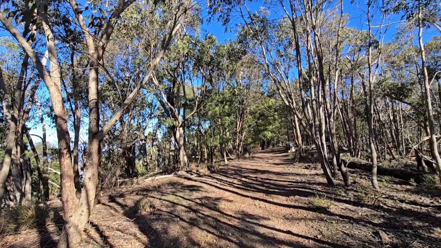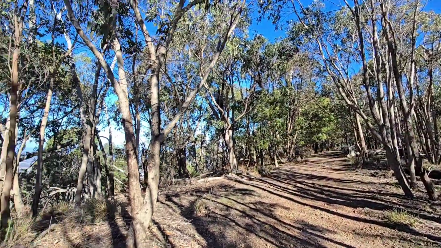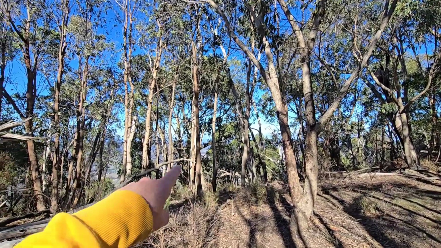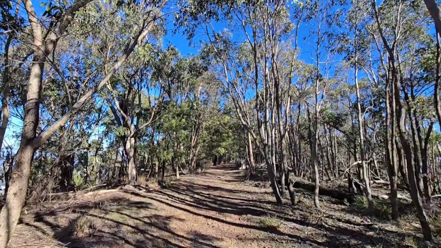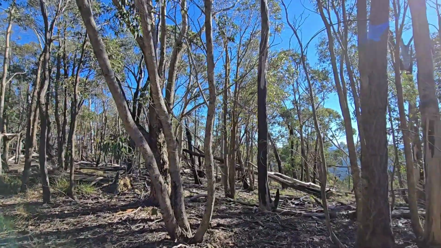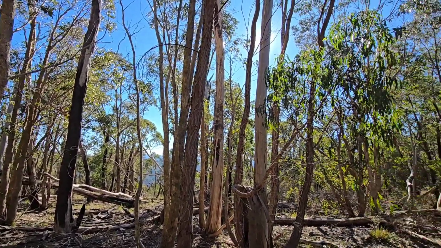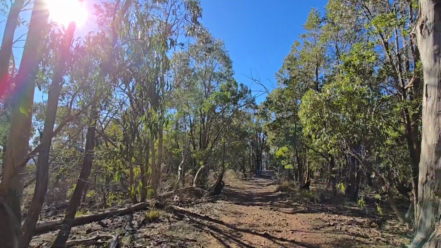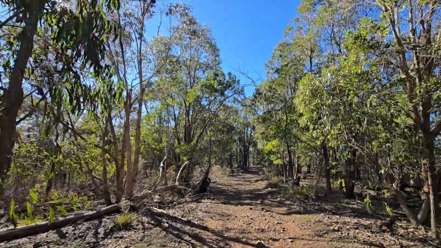All I can hear is cows in the valley. Especially down there. I hear some birds, but they're pretty far away. There's one bird. But I just don't hear much wildlife.